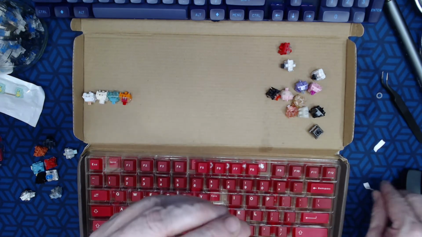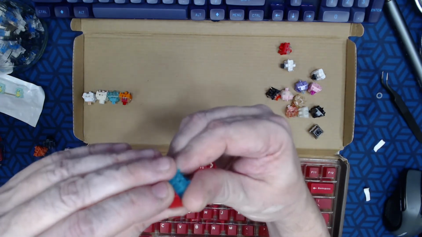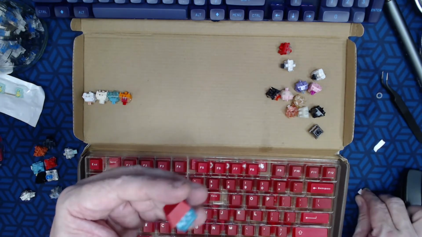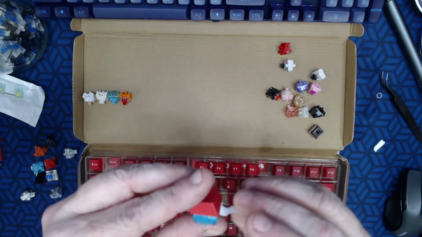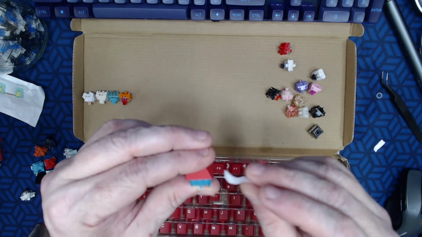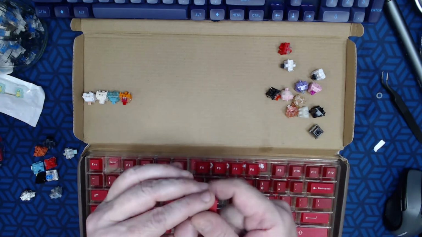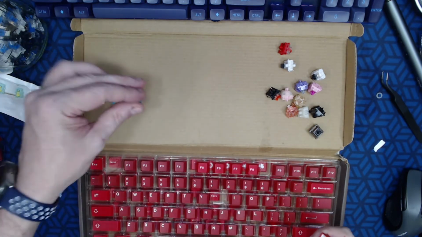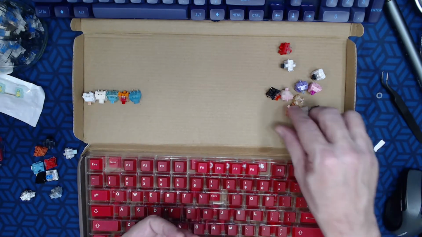So, wait a minute. We didn't put this in the right way, did we? Oh, yeah. No, we did. It's just hard to tell because of the lack of a window. All right, so we tried in the back first. No interference. Now let's try it on the front. No interference as well. So here we have another Novel Keys switch that is not showing interference with a cherry keycap. So another one, another blue to add to the group.